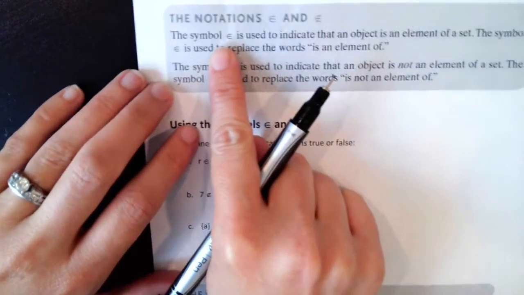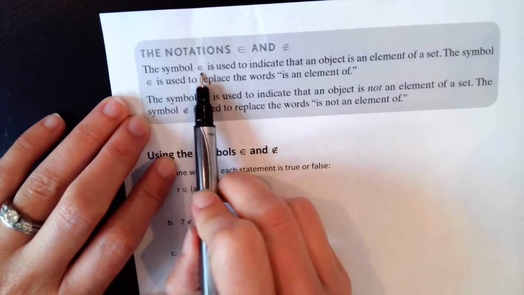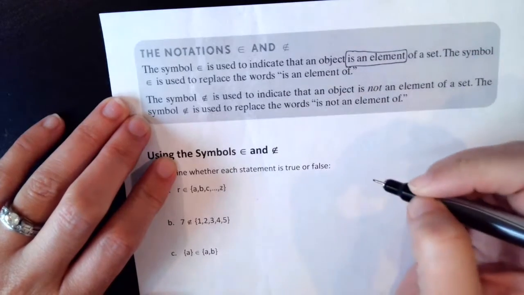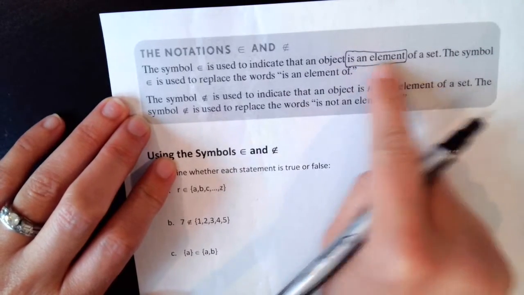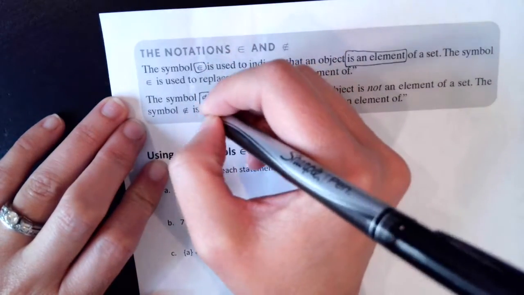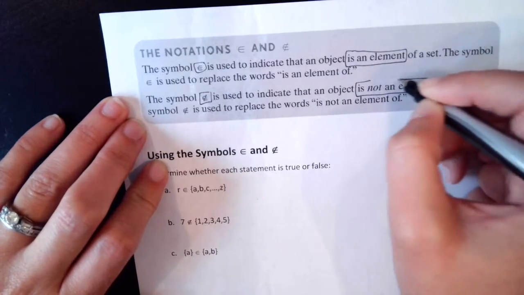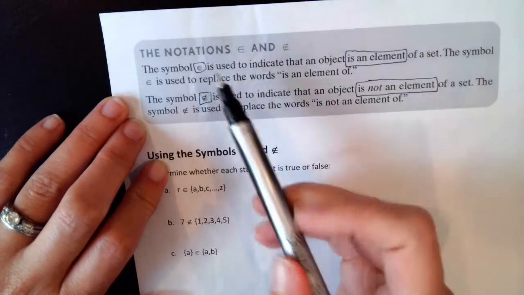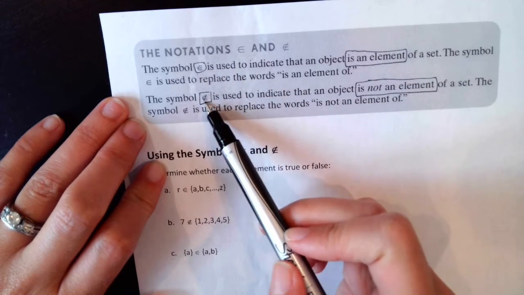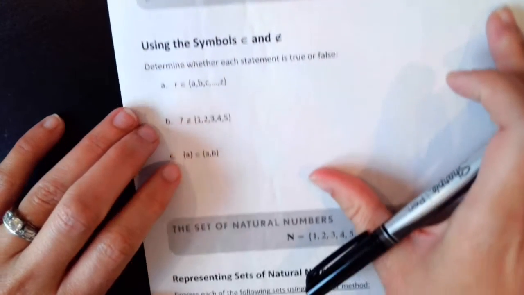So we have some fun symbols in math class because it's a different language. So this first guy means that an object is an element. So instead of writing the words is an element, you can write this symbol and that's what it means. And then this little guy with the line in the middle of it means is not an element. So these questions are gonna have this symbol right here, and it's just asking you if something is in the set or not in the set, and you just have to say true or false or yes or no.